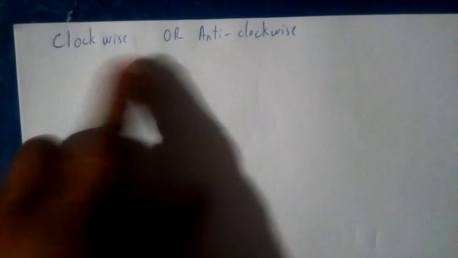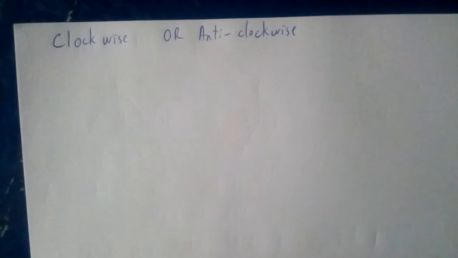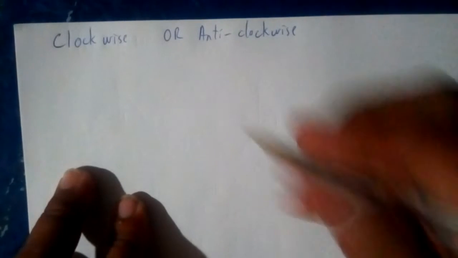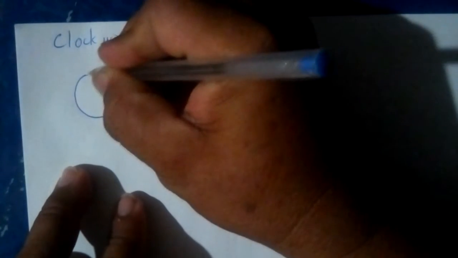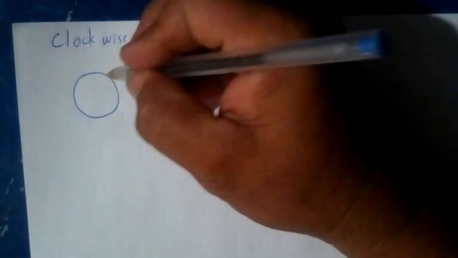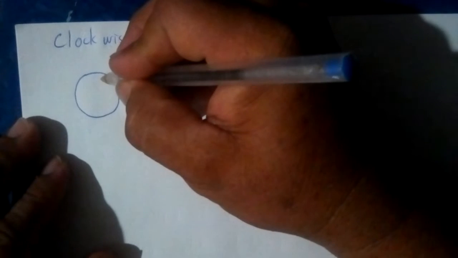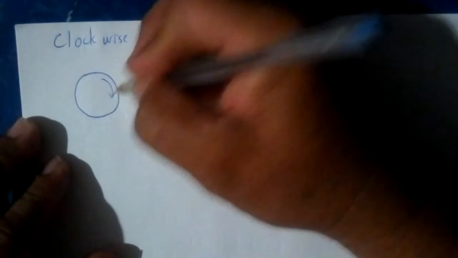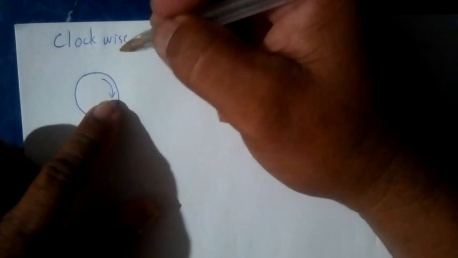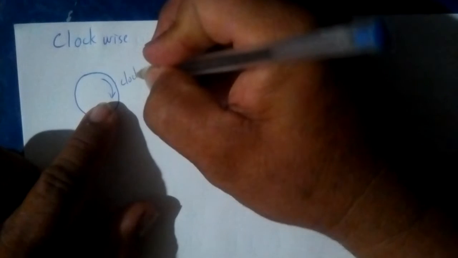Okay, clockwise or anti-clockwise. What do we mean by that? Now remember that your clock, that's the one that's like a circle. The way the hands, the minute hand, the second hand move is in this direction. That is clockwise, right? So this is clockwise.